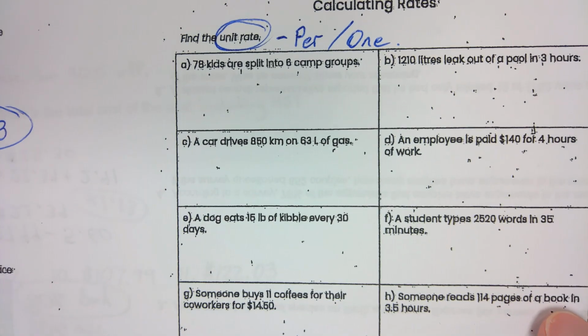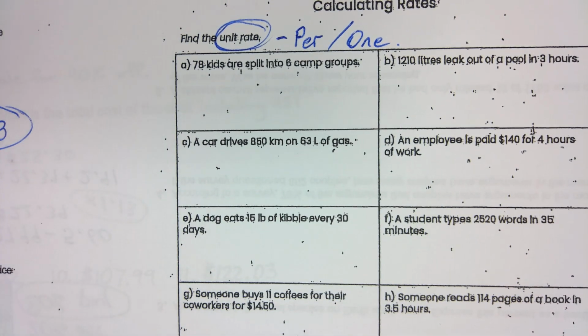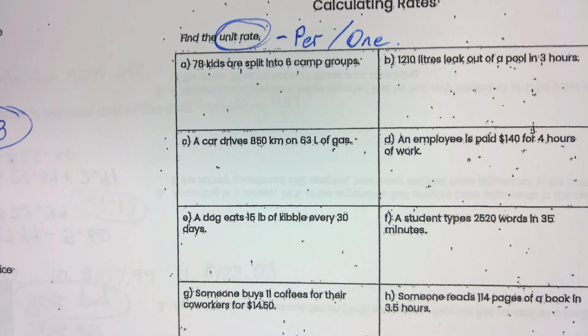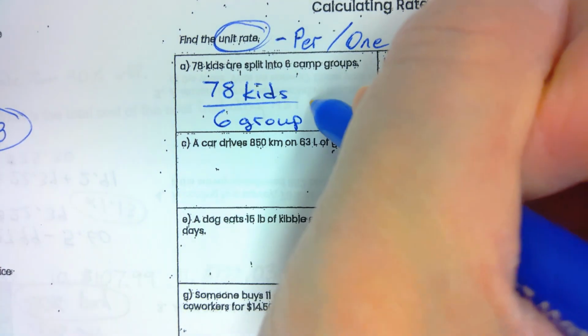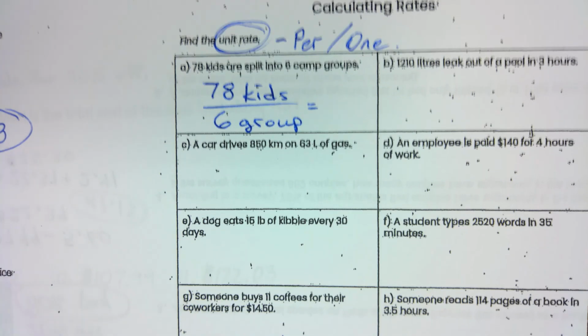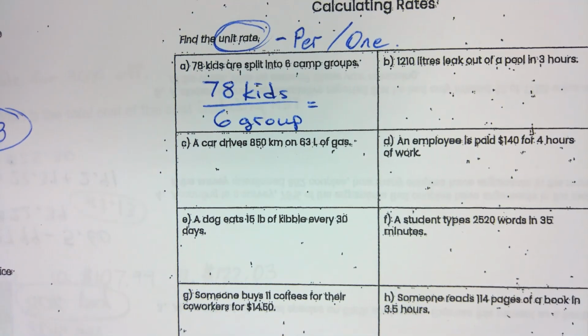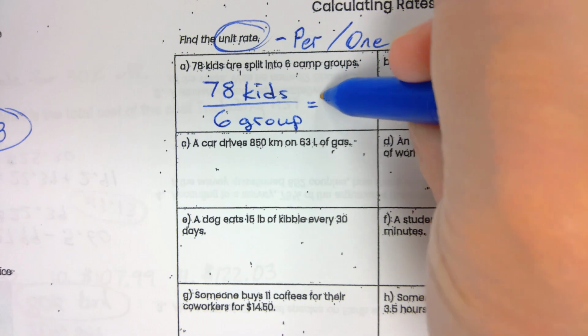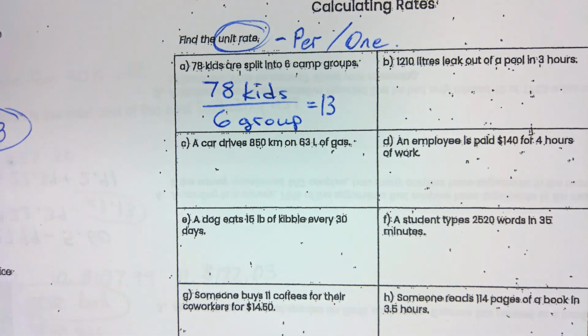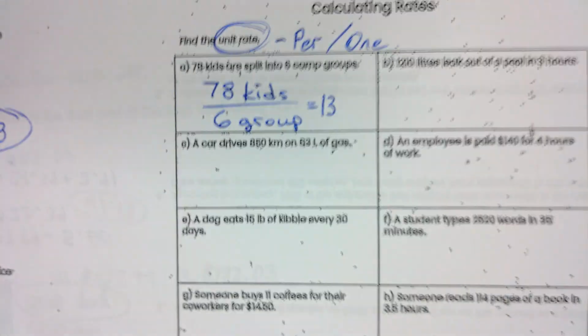All right. So for the first one, 78 kids are split into 6 camp groups. So you are dividing. Does it make more sense to say how many kids per group or how many groups per kid? Kids per group, right? So that's how you know kids go on the top and groups go on the bottom. Okay, and then when you write it, 78 divided by 6, you get 13. What's my unit here? Kids per group, that's right.